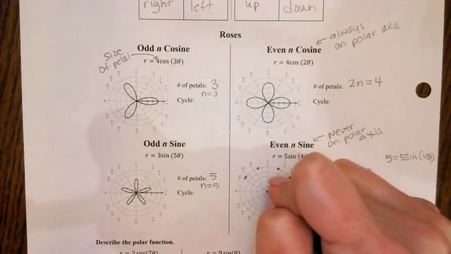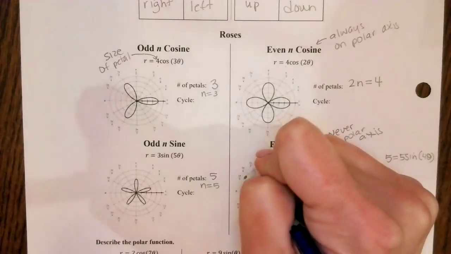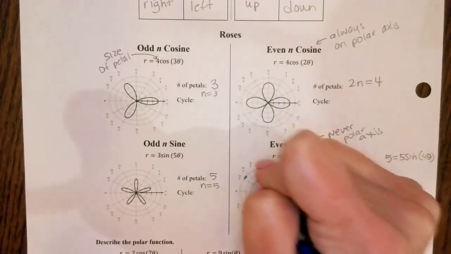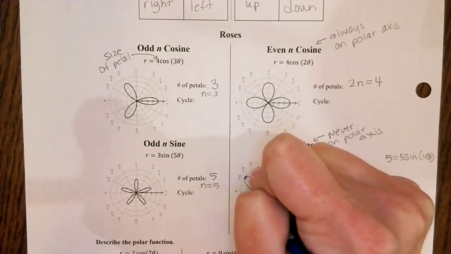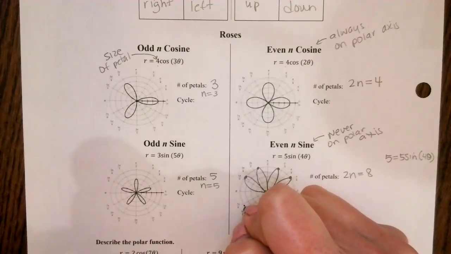I'm just sketching the picture because on the AP test, all you're going to be required to do is match a graph to the equation. And so you will never be sketching the actual picture like that. So I'm just trying to help you out here.